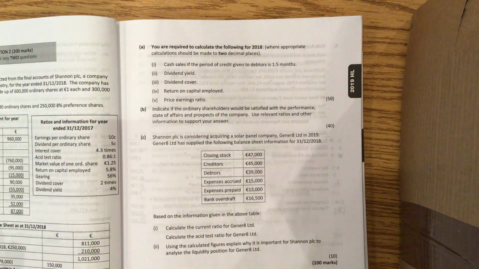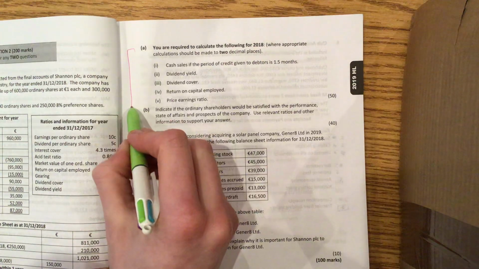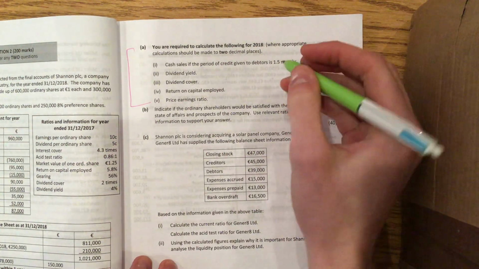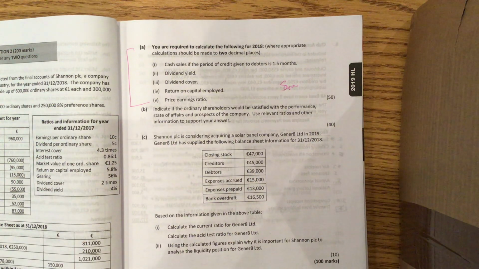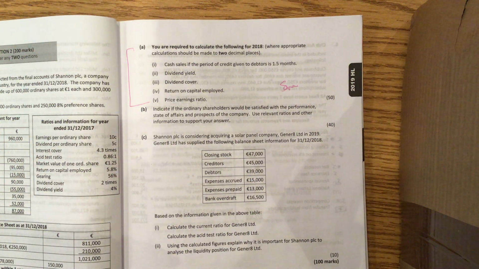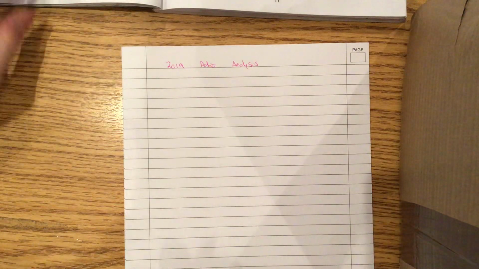All right, lads, so this is the 2019 ratio analysis. We're just doing part A here, which is literally just the first part, ratios. It goes without saying this is worth 50 marks. Time frame, you'll probably be looking at 10-15 minutes to get this part done, which shouldn't be too bad. If we just start in, we'll go through all the ratios first.